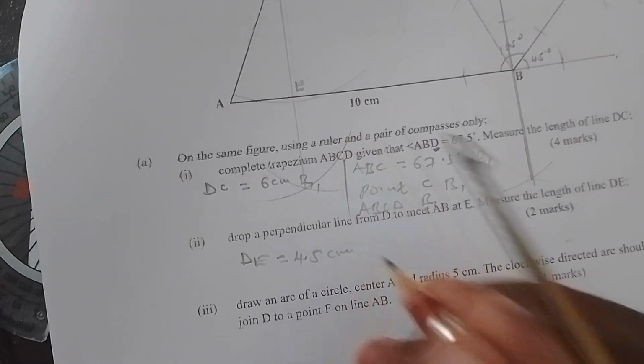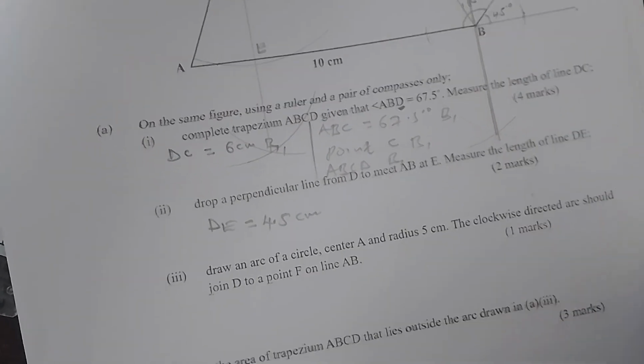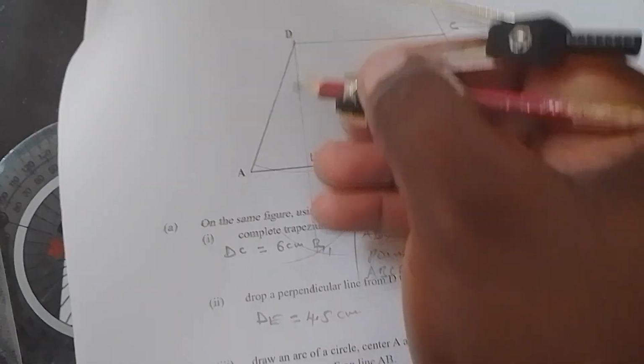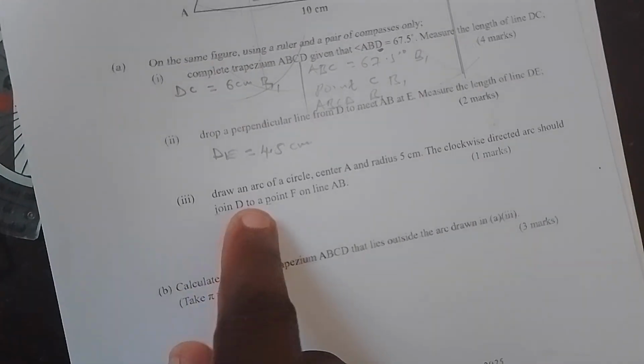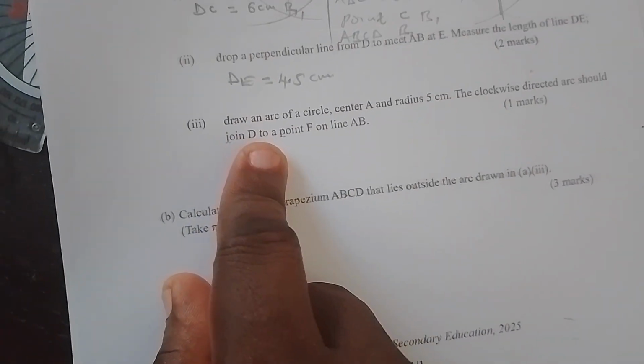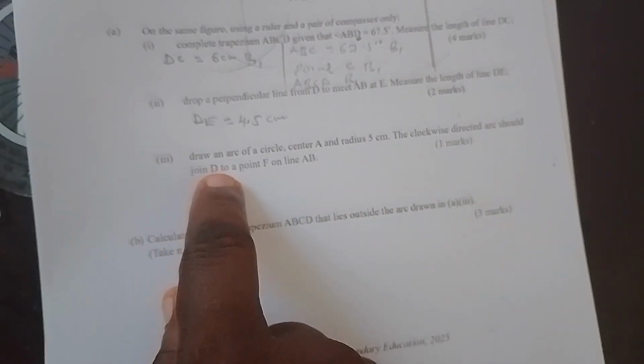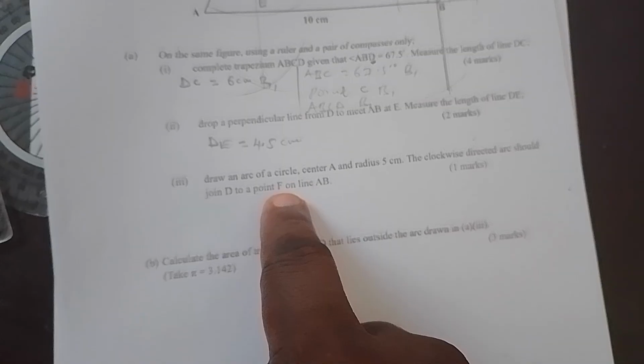Then we have another mark for the construction of this perpendicular from D. It's another 1 mark. Then Roman 3, draw an arc of a circle, center A, radius 5 centimeters. The clockwise direction arc should join D to point F on line AB.